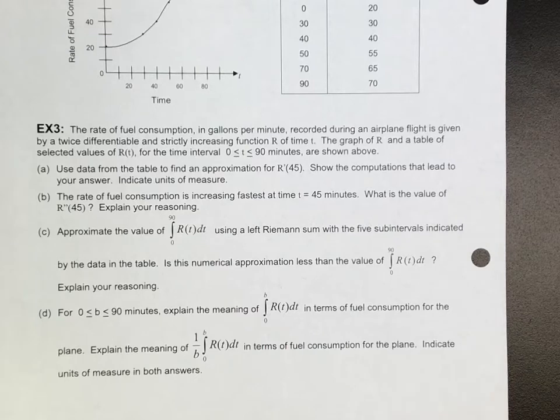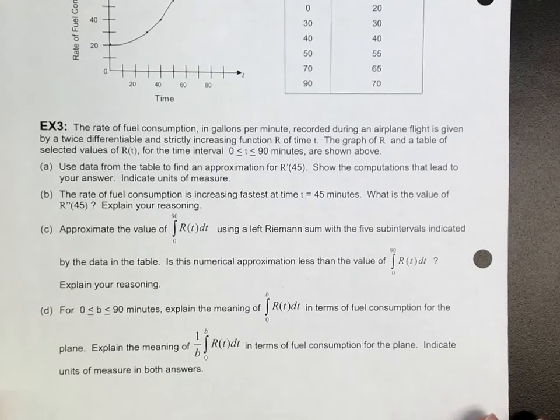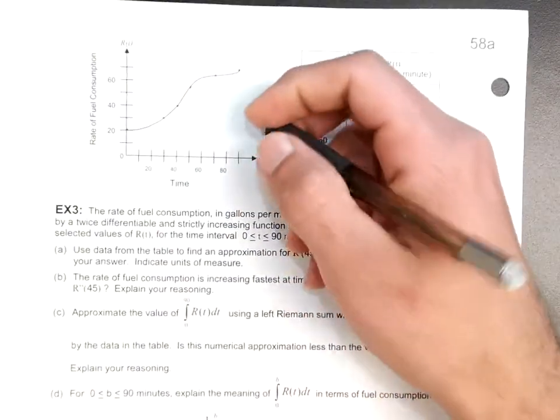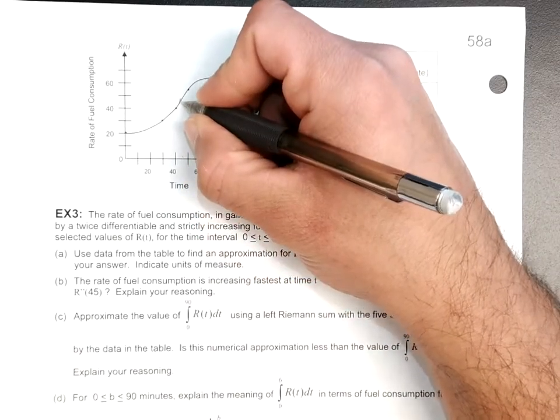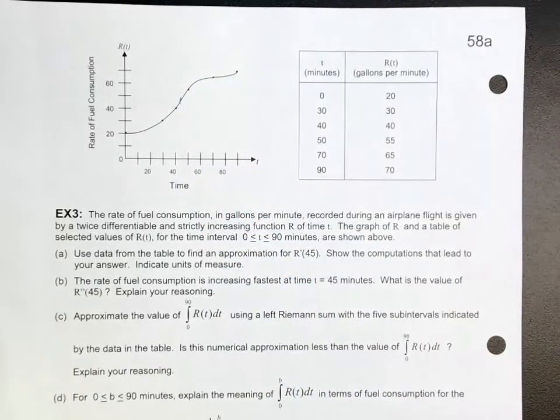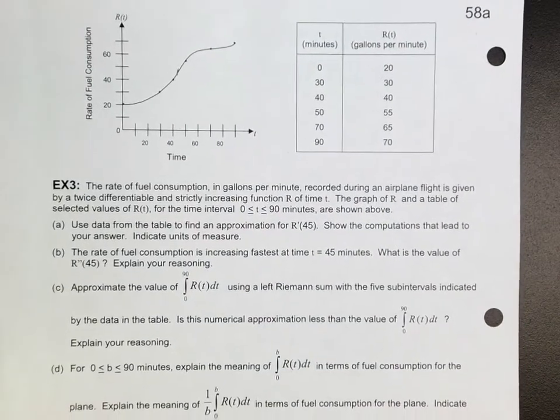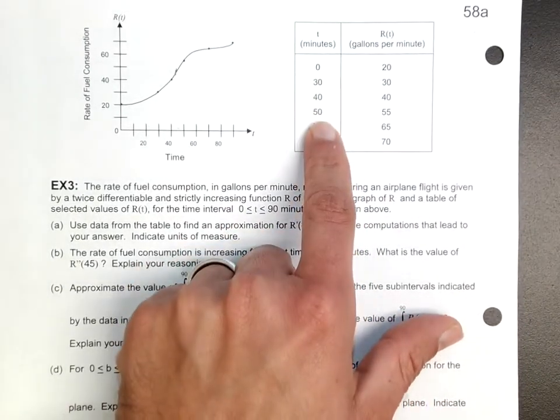The first thing it's going to ask us is to use the data from the table to find the approximation for r prime of 45. If this is r, 45 is somewhere in here. We don't know; it doesn't tell us right here where r of 45 is.